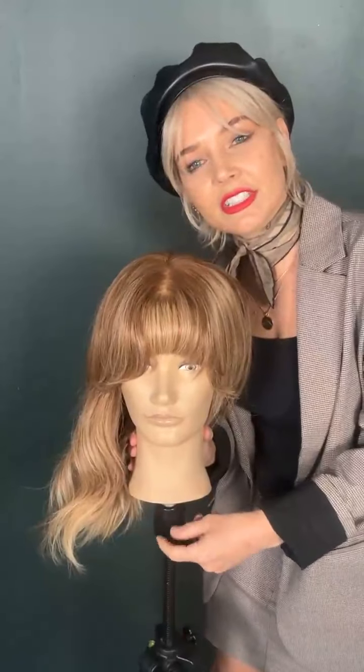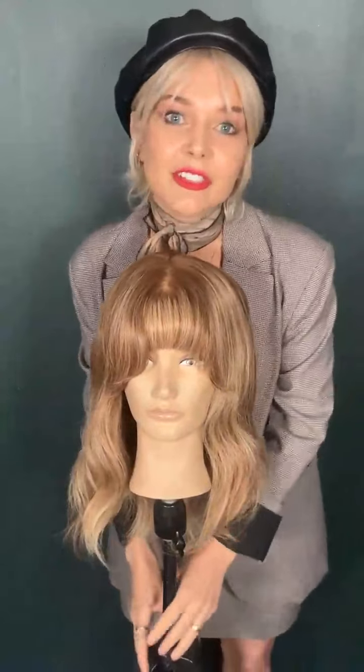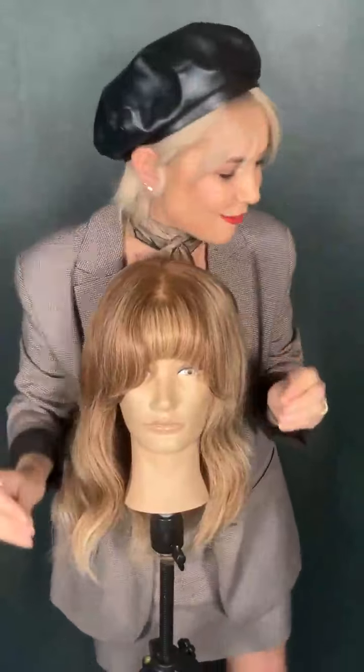And I'm gonna just adjust that a little bit so you can really see there. And we're gonna do one side with our thinning shears and we're gonna do the other side with our scissors. Questions are welcomed, everybody. So please, if you have any questions, don't hold back, throw them in.